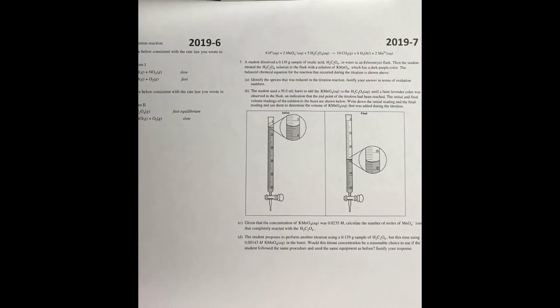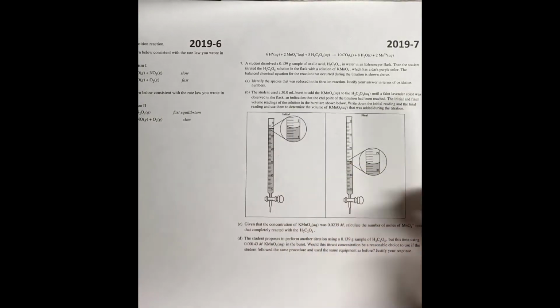I'm Raymond from period 6, and I was assigned question number 7 from the 2019 AP exam. Number 7, a student dissolved a 0.139 gram sample of oxalic acid, H2C2O4, in water in an Erlenmeyer flask. Then the student titrated the oxalic acid solution in the flask with a solution of potassium permanganate, which has a dark purple color. The balanced chemical reaction equation for the reaction that occurred during the titration is shown above.